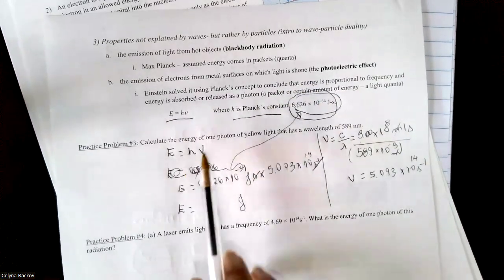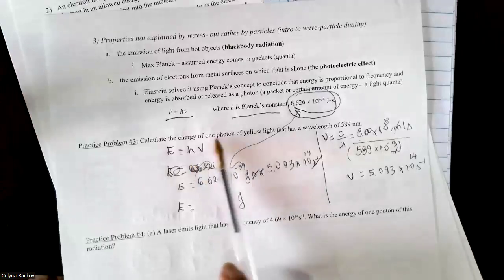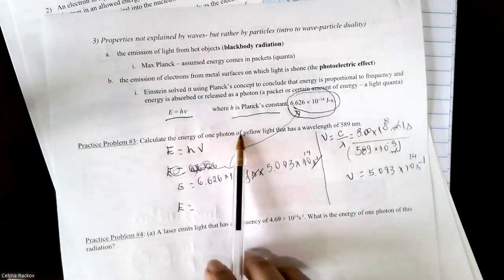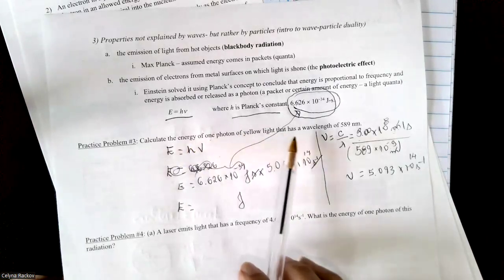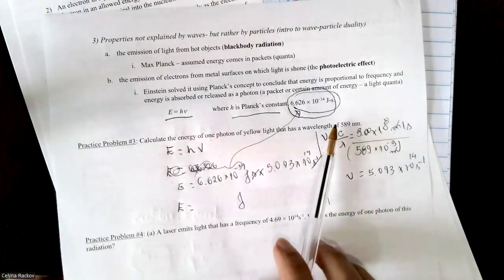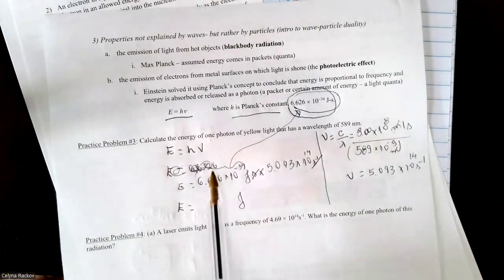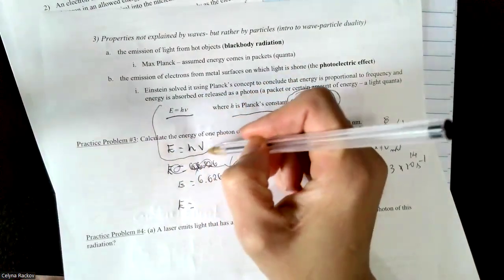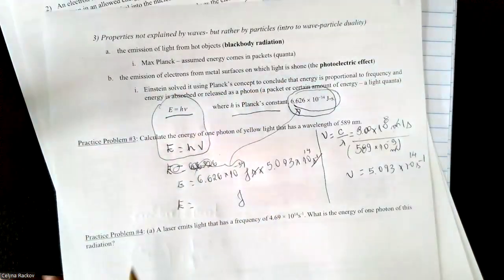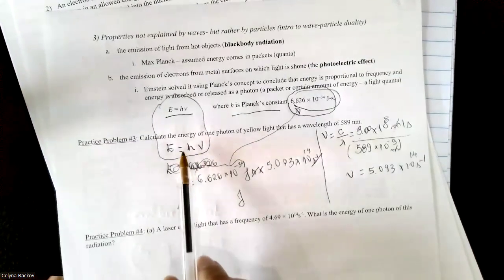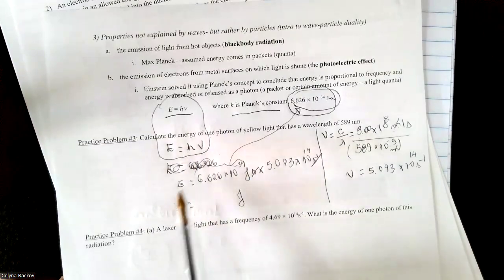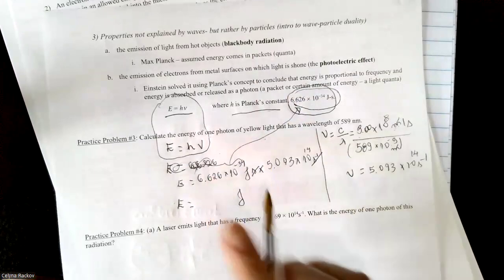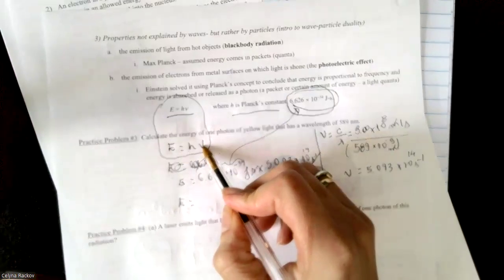So then, okay, calculate the energy of one photon of yellow light that has a wavelength of 589 nanometers. What's the formula to calculate energy? Here's one. Energy is Planck's constant times frequency. So for that energy, we have Planck's constant right here, times your frequency.